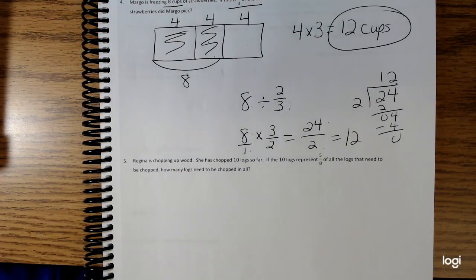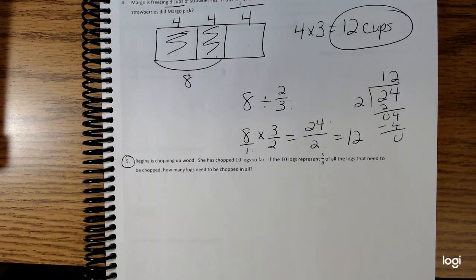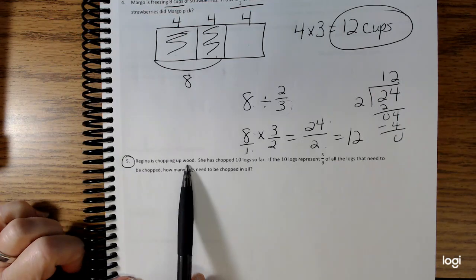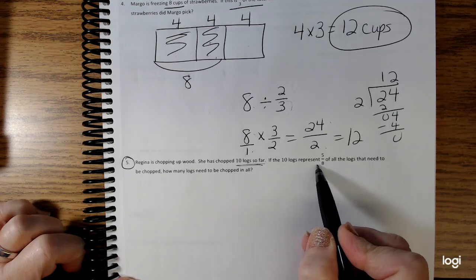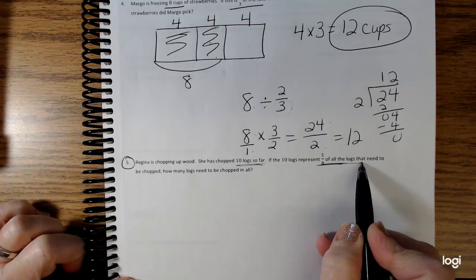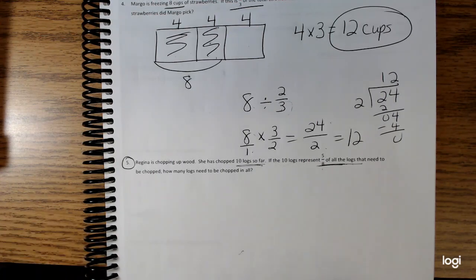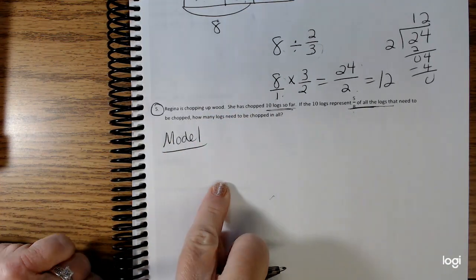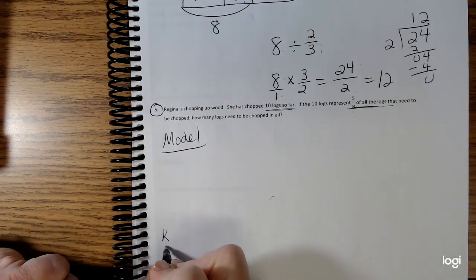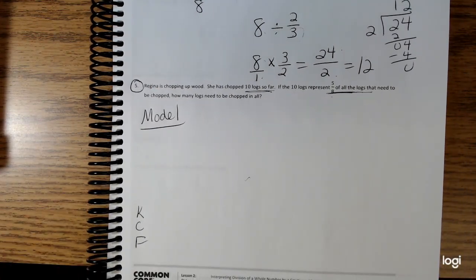Okay, so what I would like for you to do this evening is go ahead and solve problem number 5. Remember, it says Regina is chopping up wood. She has chopped 10 logs so far. If the 10 logs represent 5/8 of the logs, 5/8 means it's not all of them. So your answer needs to be larger than 10. I want you to make a model. And then I want you to do keep, change, flip right here. See if you can get matching answers. And we will look at this tomorrow.